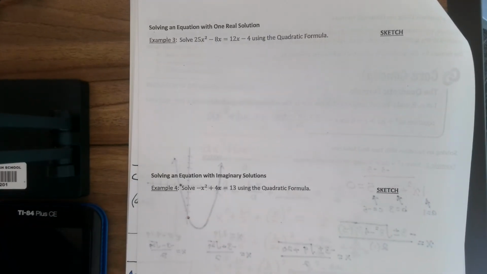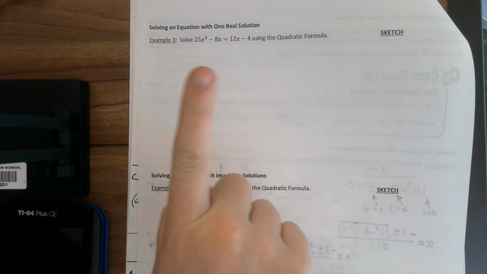Let's flip the page and let's talk a little bit more about some other results with the quadratic formula. So, example number 3 has us solving an equation that has one real solution. Well, what does that mean? I'm telling you that this parabola will only ever touch the x-axis once.